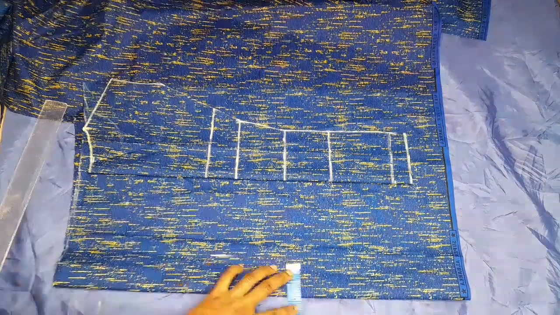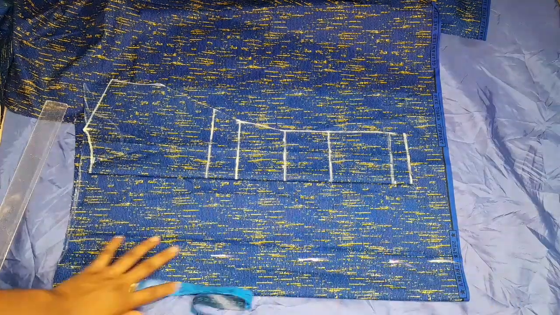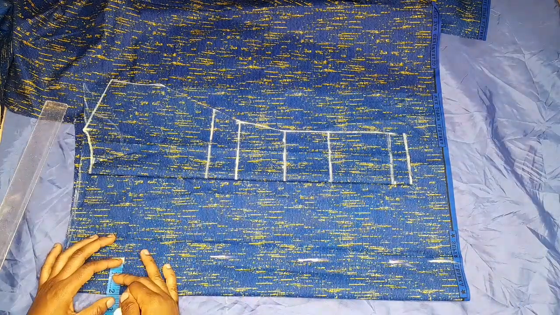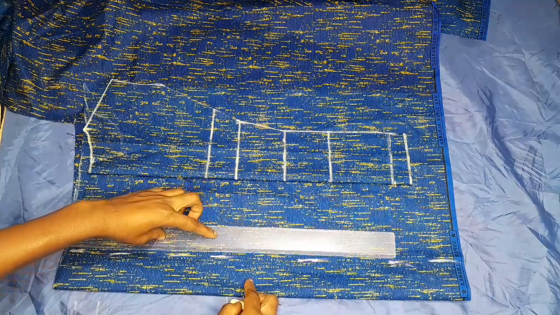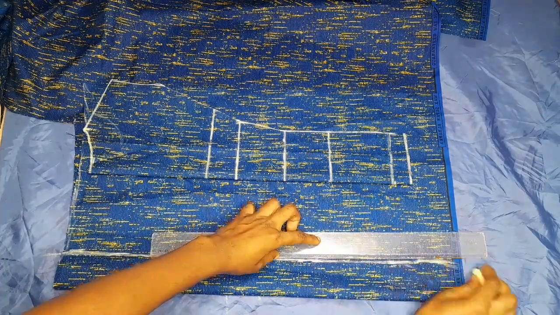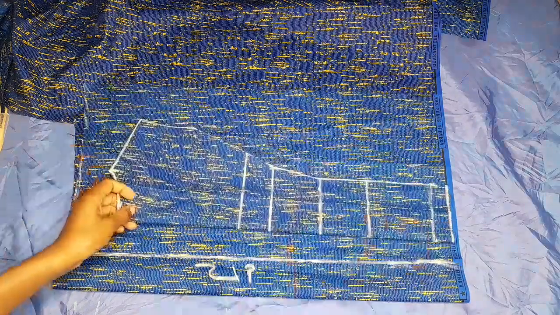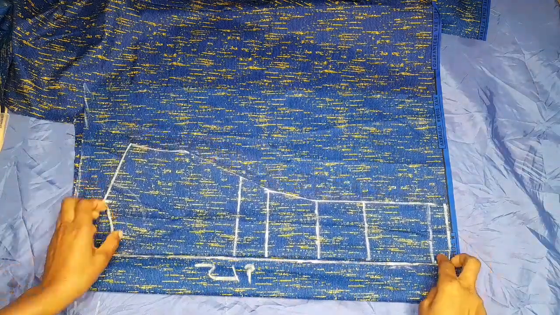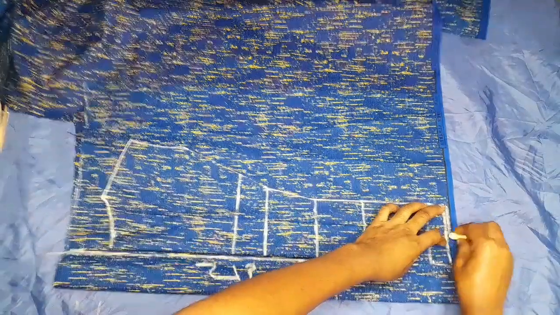As you can see, I just draw 2 inches for the zipper, 2 inches for the zipper. I draw the line, and then I will not need to complicate myself by starting to measure the waistline and the bust line, chest line, all of this.